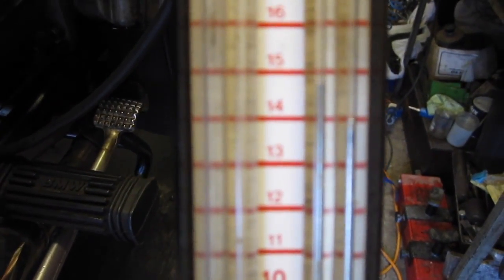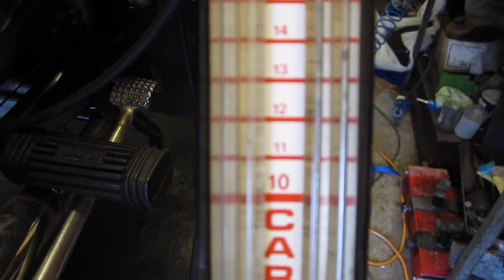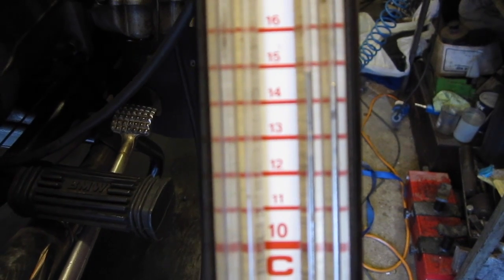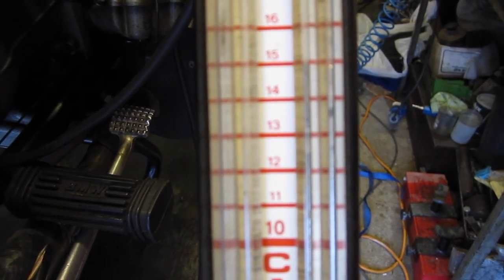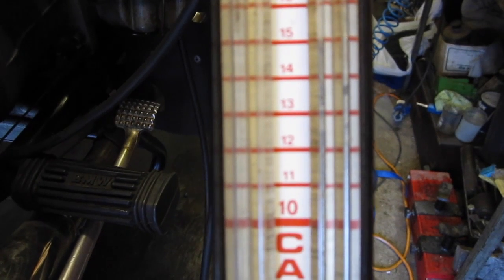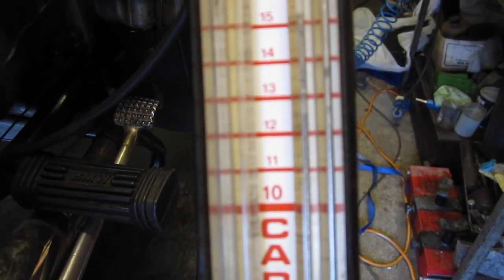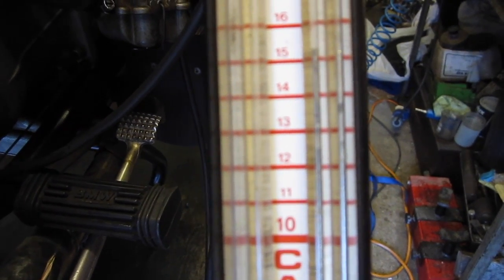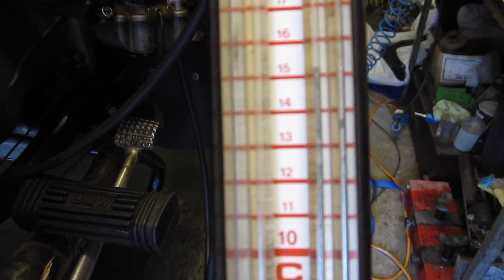What's the column looking like? Yeah, so that one is still a bit tall. It's pretty close now. If anything, it needs to go back up a little bit. Perfect, spot on. Okay, just hold it there.